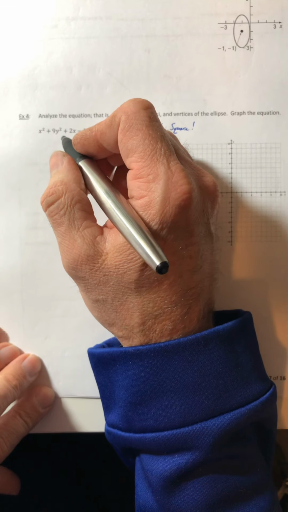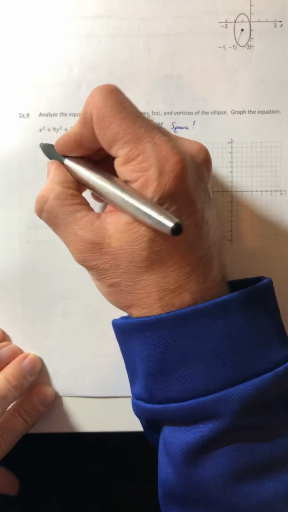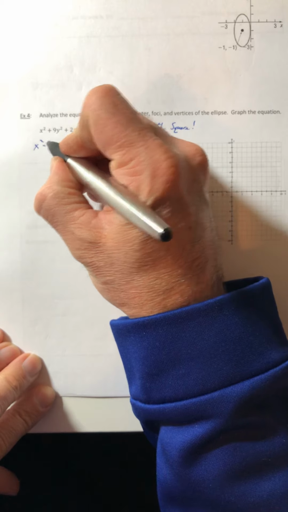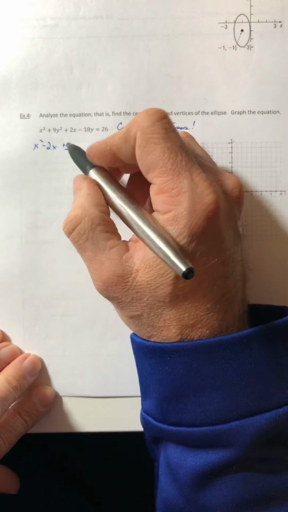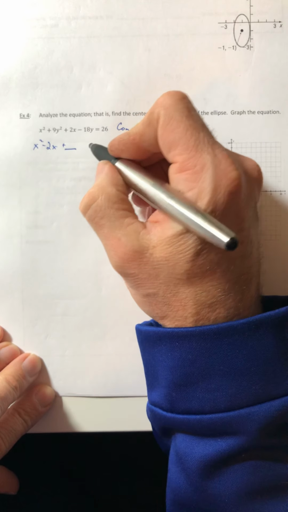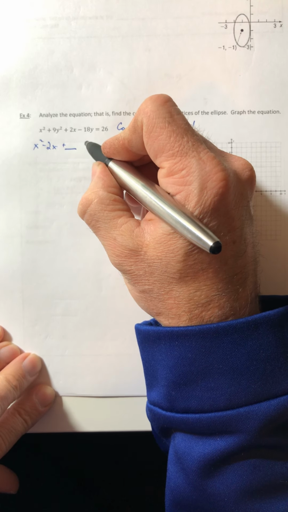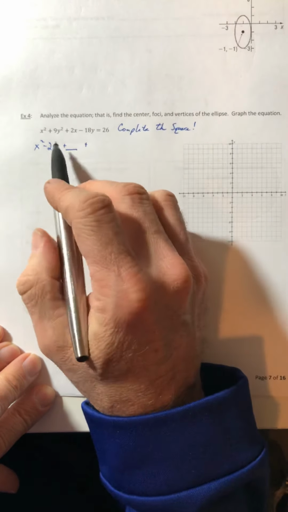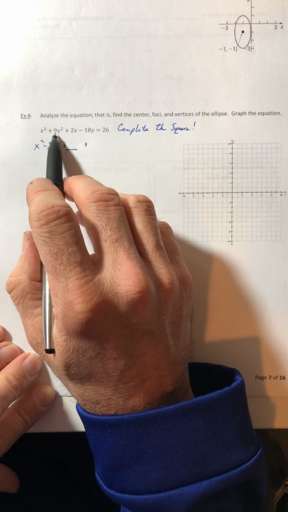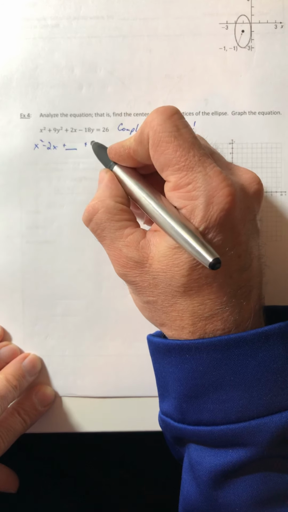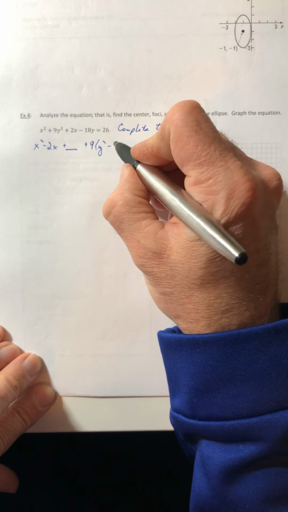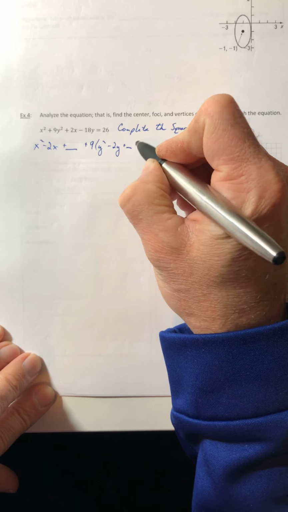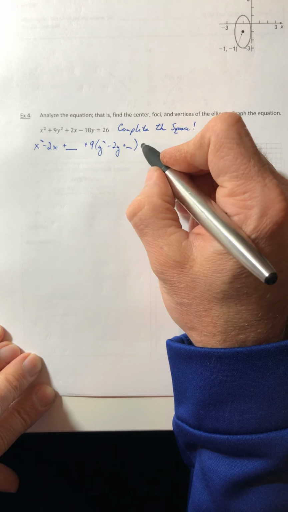So let's kind of reorganize this. So let's stick the x's together. And I'm going to include a blank so I know to complete the square with x. And for the y's, I'm going to put them together too, but I'm going to factor the 9 out, and put a blank inside the parentheses.